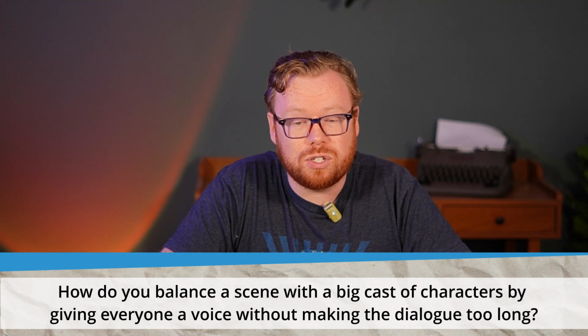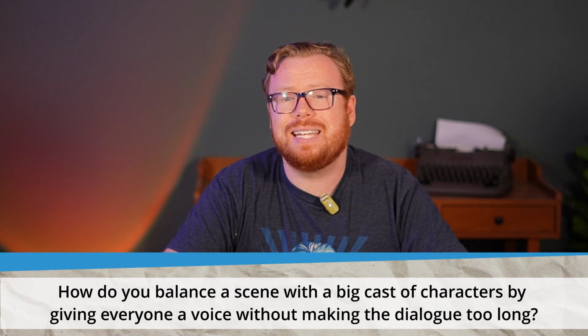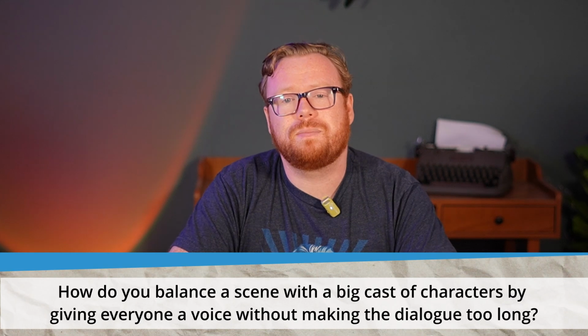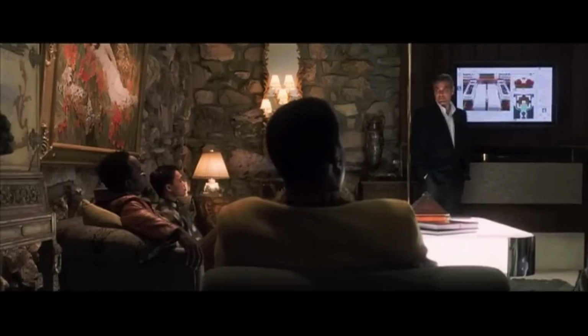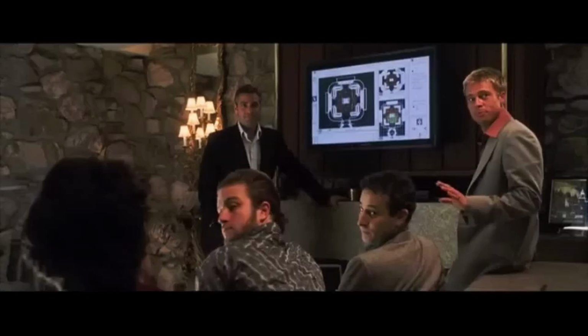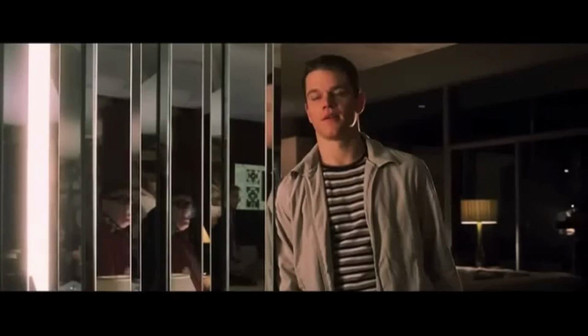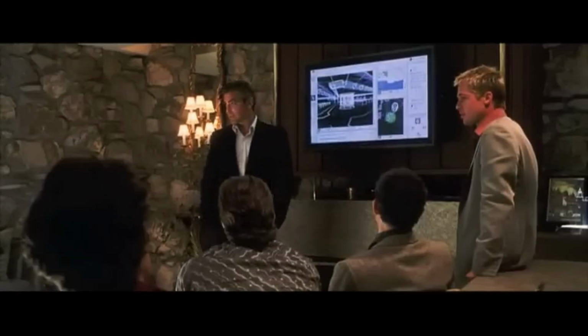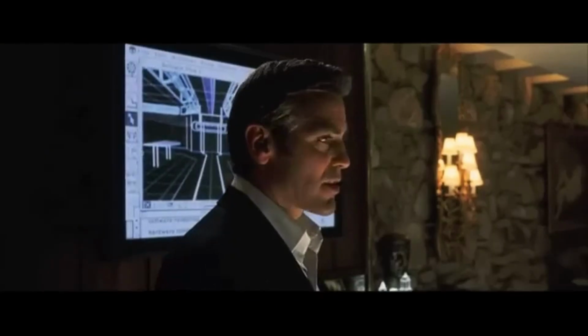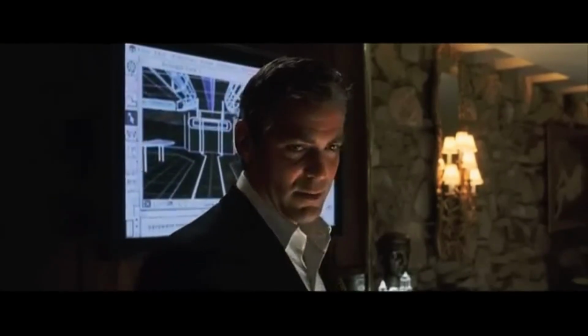How do you balance dialogue in scenes with a lot of characters while giving everyone a voice and not making it too chaotic or lasting too long? Easy one. The answer here is that everyone should not get a voice at the same time. Think of something like this Ocean's 11 scene. We have a group of characters here and the conversation is really being championed by George Clooney's character with additional comments by Brad Pitt's character. Any additional dialogue that a character contributes showcases something important about that character or their desires, but the scene is led by Clooney and Pitt.